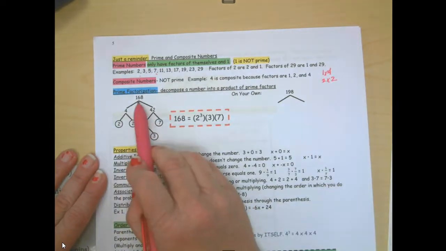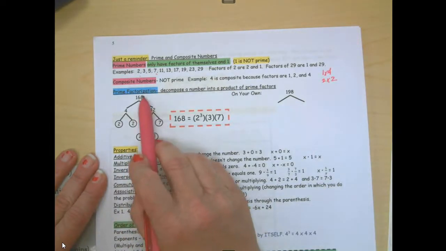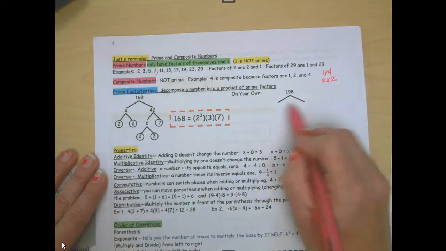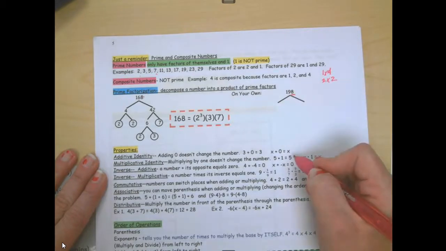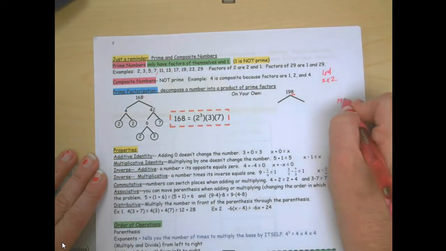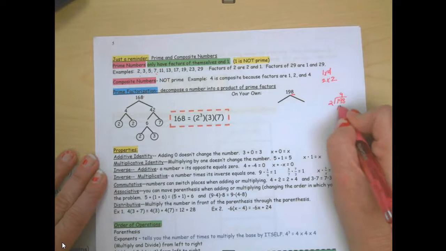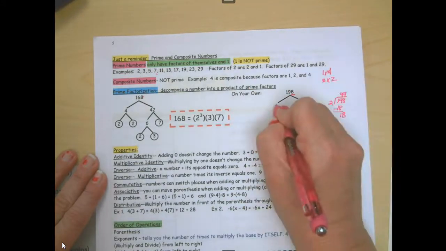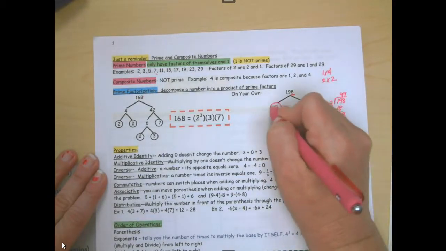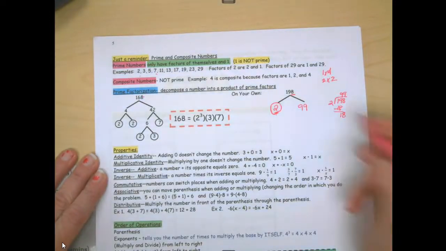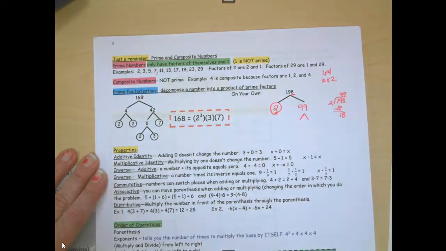Here they broke down 168 with a factor tree. So we're going to do 198. I know I can divide it by 2 because it's even. So 198 divided by 2, 9 times 2 is 18. 1, 18, 9. So it's 2 times 99. I'm going to circle 2 because it's prime. Now I'm going to break down 99.